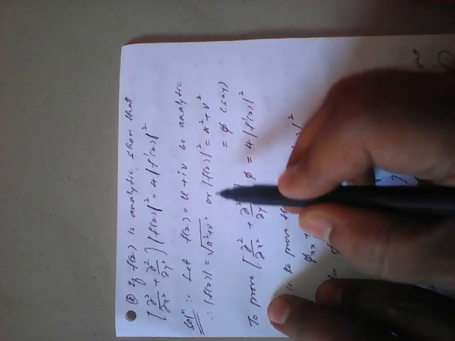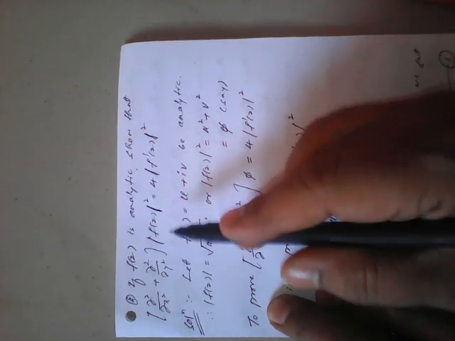Okay, next, with the help of these small notations, we will rearrange our given question.